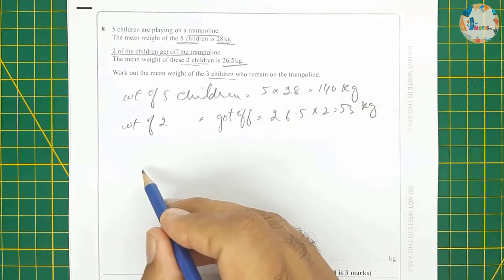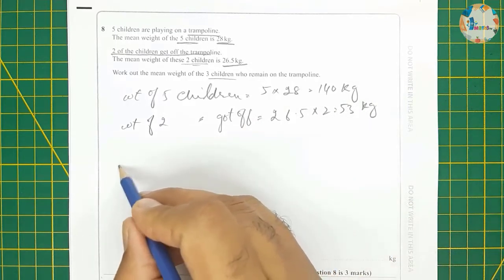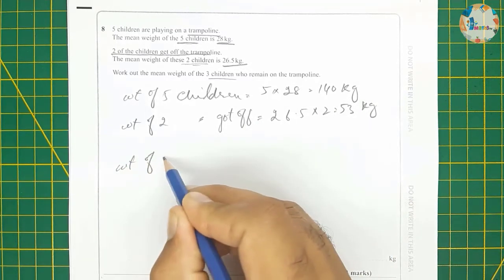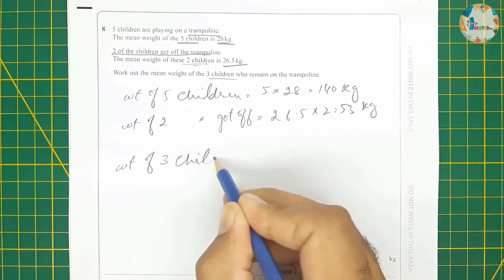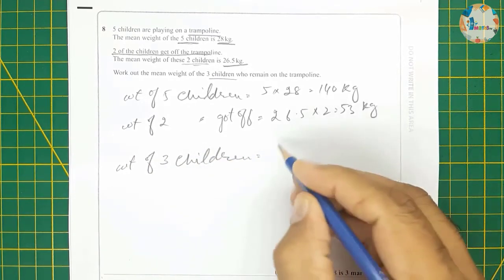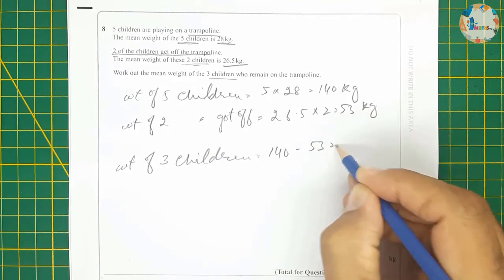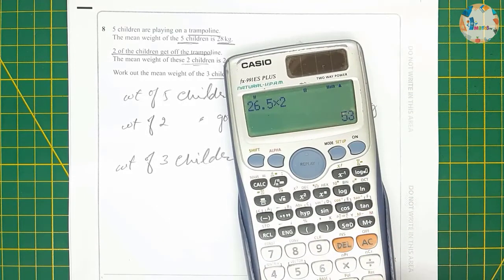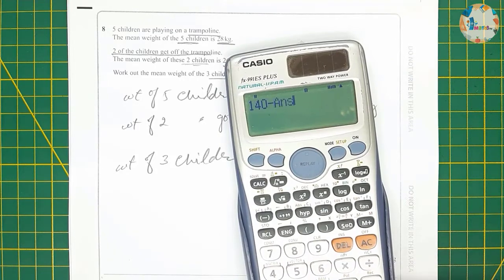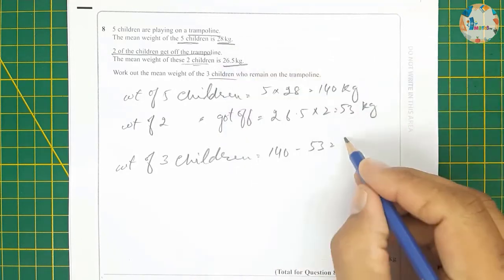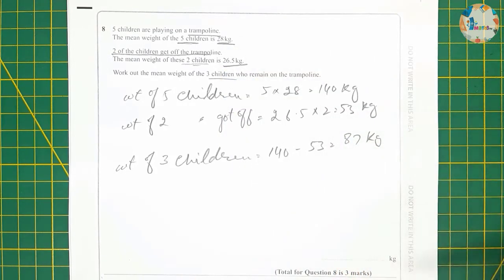Now the remaining weight of the 3 children will be equal to 140 minus 53, and the answer will be 87. So 87 kg.